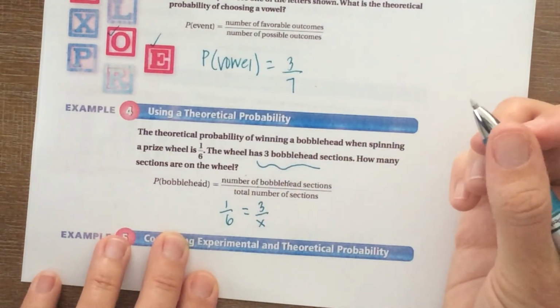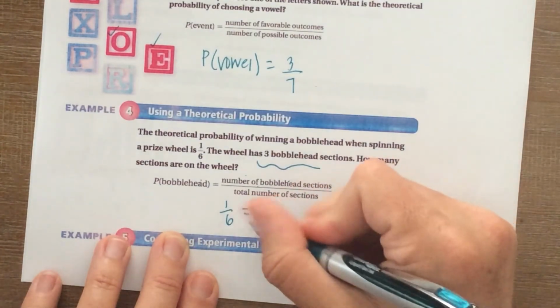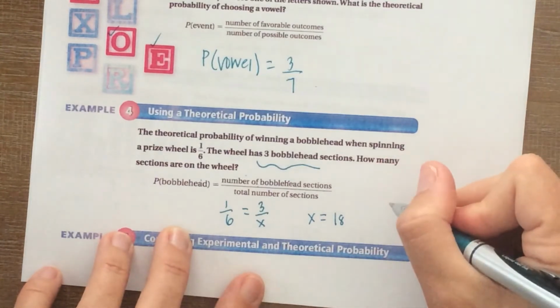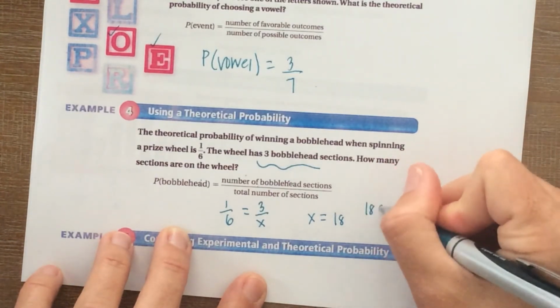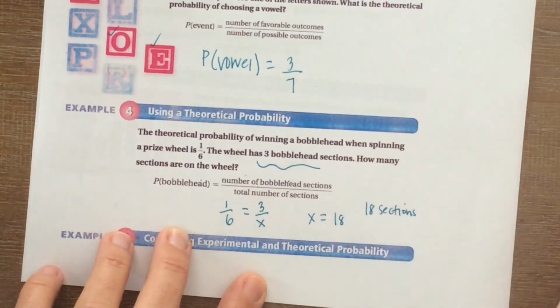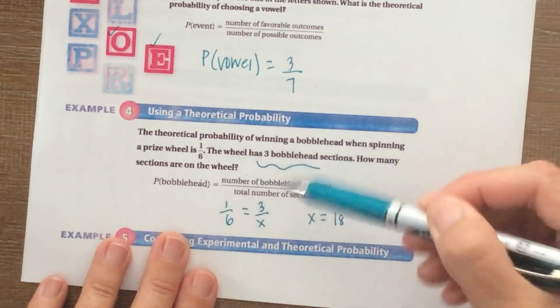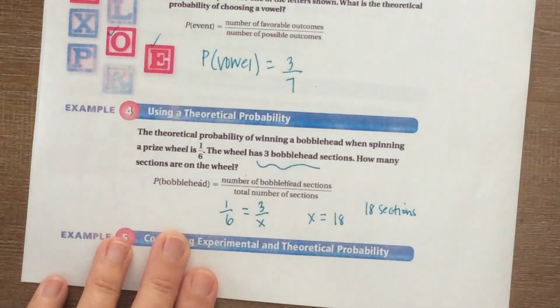So we can set up a proportion to figure this out, right? 1 times x is x, 6 times 3 is 18. So there are 18 sections on the wheel, okay? So using what you know to, again, make a prediction, kind of like we did with the rain.